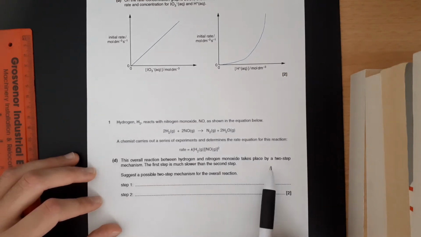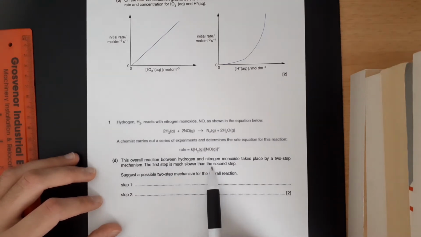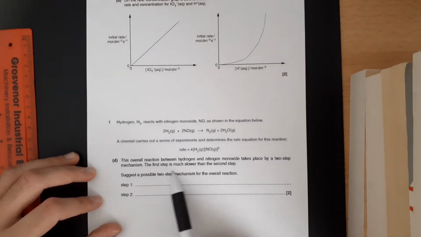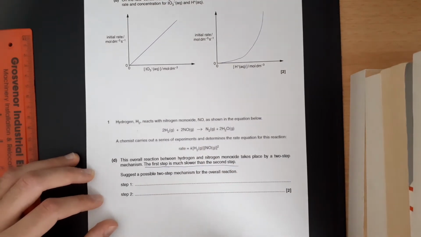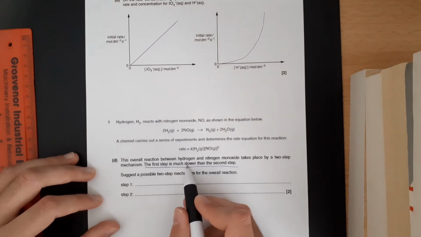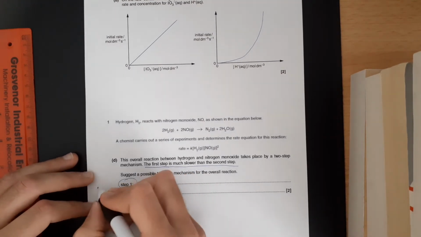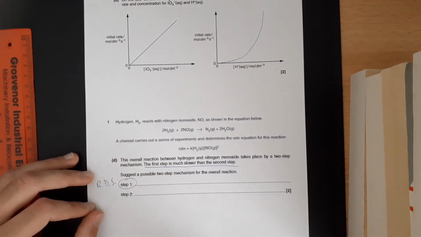This reaction takes place by a two-step mechanism. The first step is much slower than the second step. Okay, and then we've got to write this mechanism. Why have they told us this? One of the good clues in questions is, why have they given me information that seems like we don't need it? The first step is slower than the second step. Okay, if you say so. But that's actually there for a reason. That is telling us something useful. If the first step is much slower, then the first step must be the rate determining step. The rate determining step is always the slowest step in the mechanism.